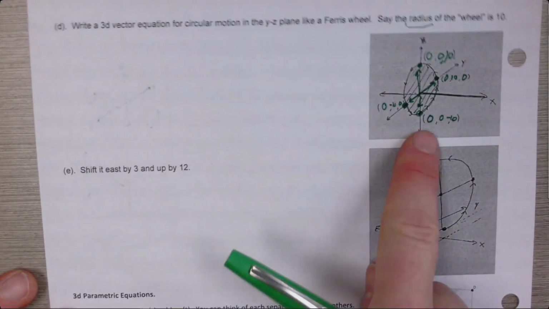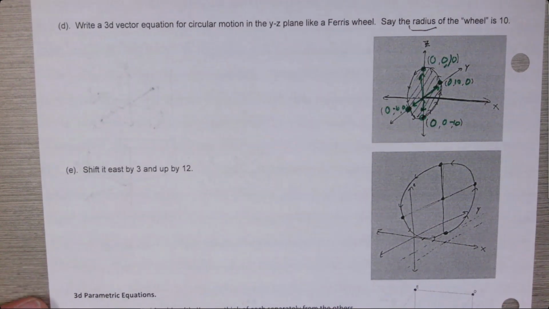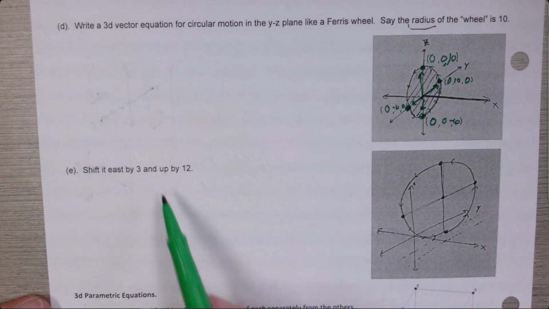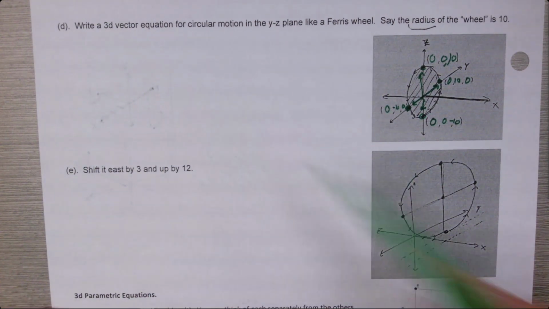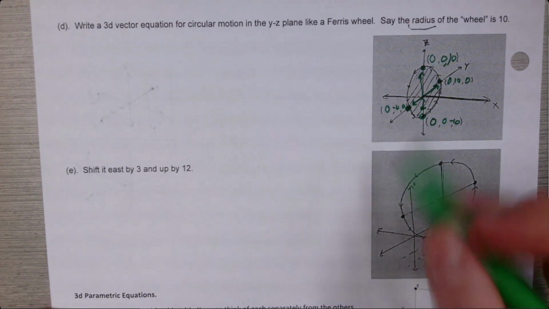So again, these basic exercises are just trying to help you get used to looking at a poorly drawn three-dimensional thing. Could we take this? Oh, let's write the equation for the circular motion. That was the whole point of this.